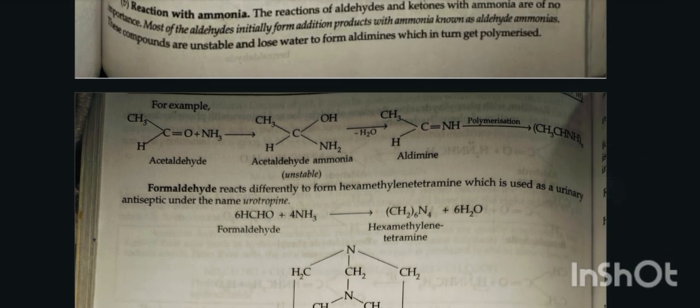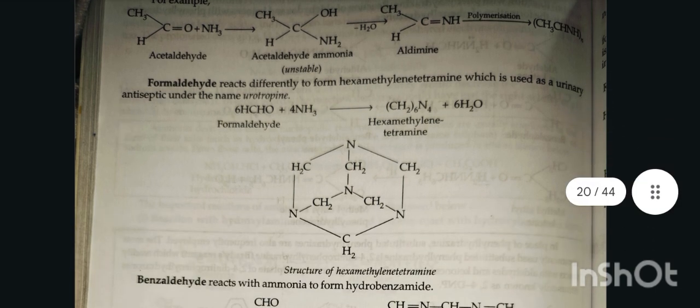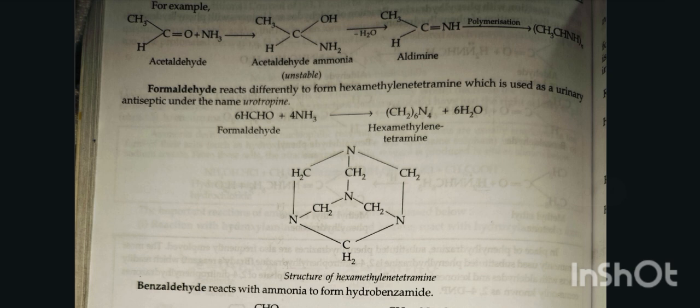Reaction with ammonia. The reactions of aldehydes and ketones with ammonia are of no importance. Most aldehydes initially form an addition product with ammonia known as aldehyde ammonia. These compounds are unstable and lose water to form an imine, which gets polymerized. For example, acetaldehyde gives acetaldehyde ammonia, which is unstable, then further gives the imine and on polymerization gives (CH3CHNH)3.